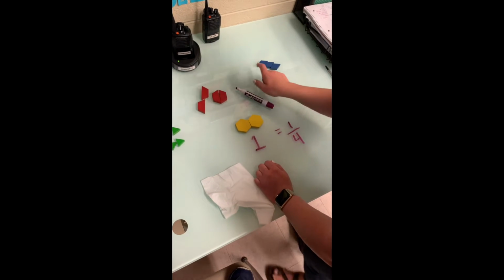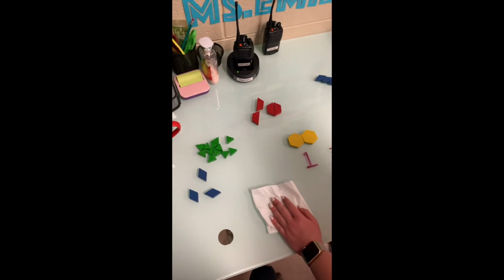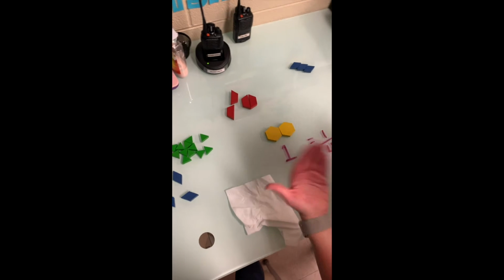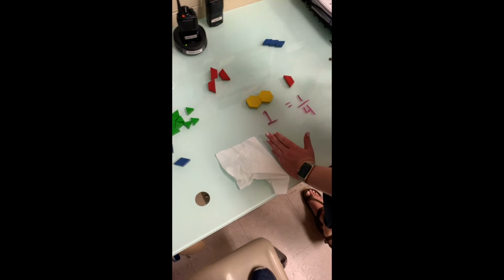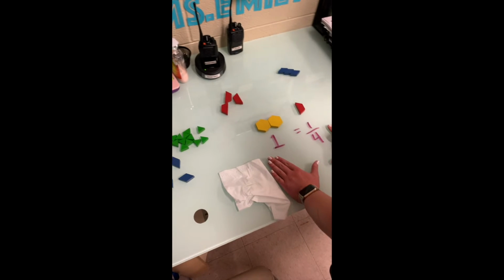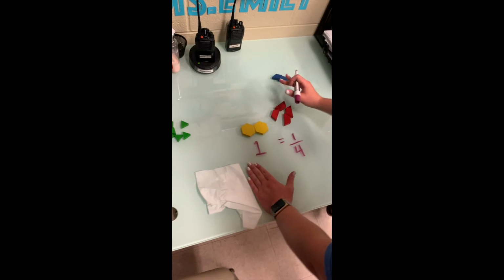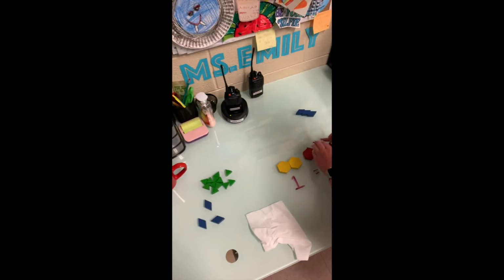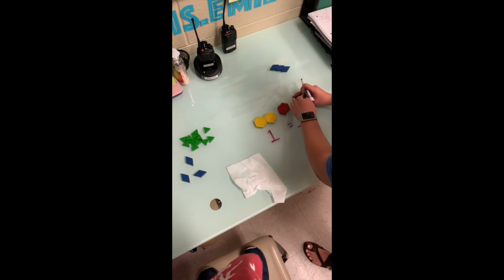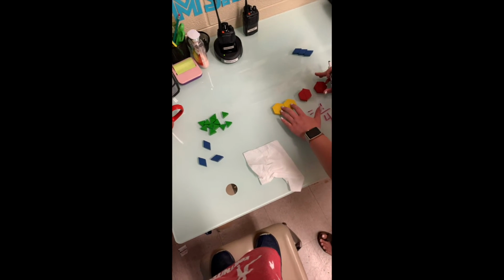Okay, and then you would probably want your students to write the fraction and make sure they can explain it to you, so that you can assess their knowledge. You might want to ask them, how do you know that the fraction is 1/4? And they should be able to tell you that because 4 red trapezoids are equal to 2 yellow hexagons, which is your 1 whole.